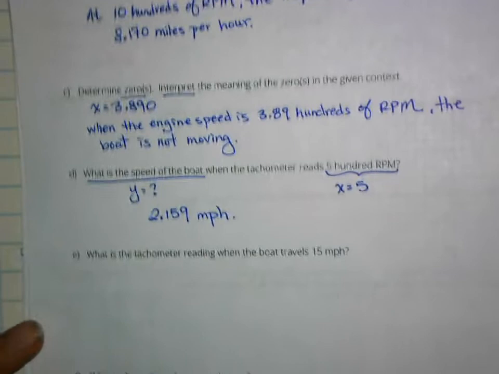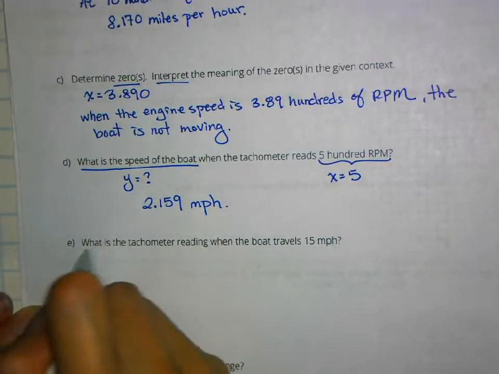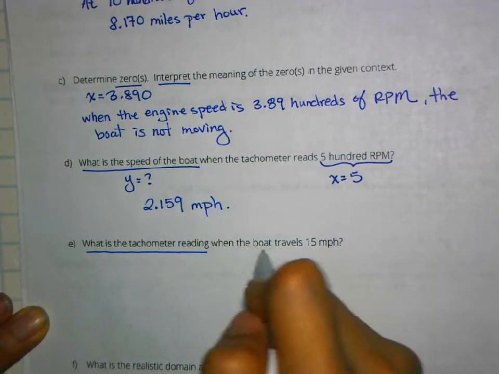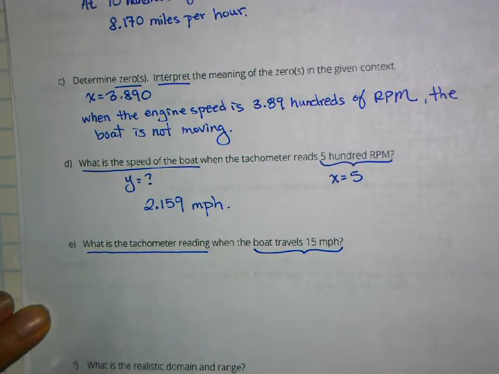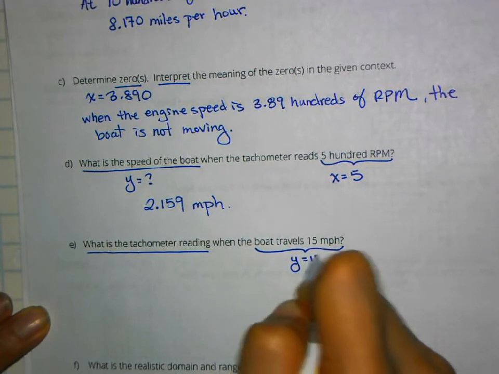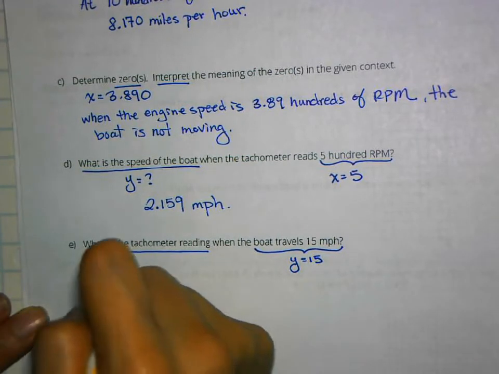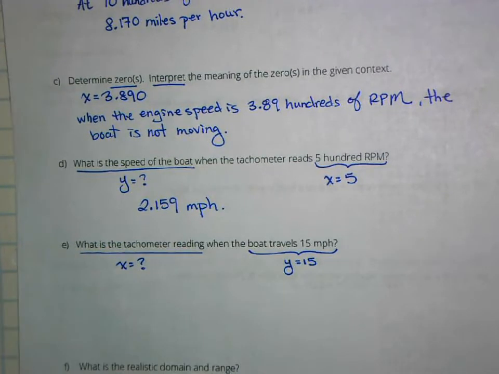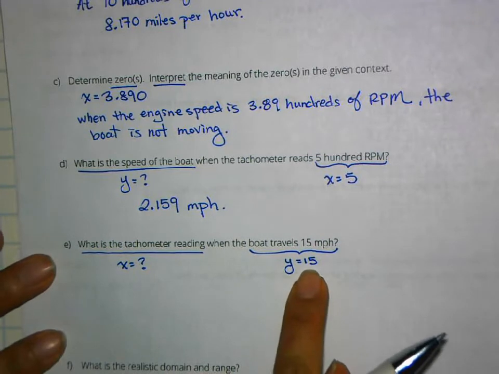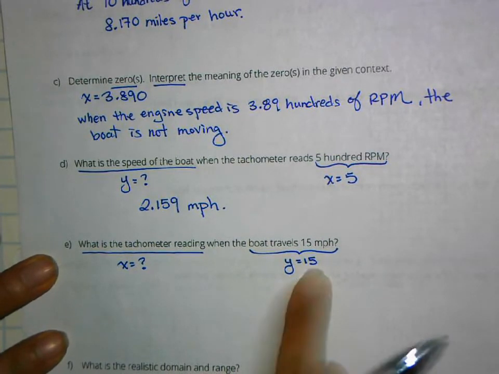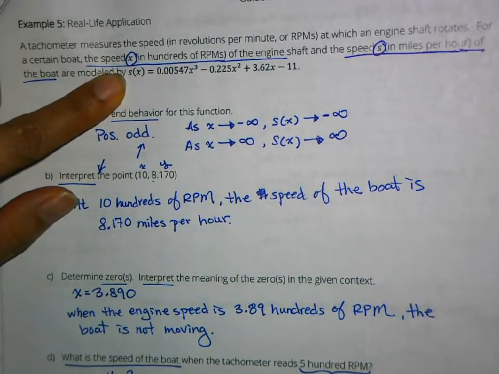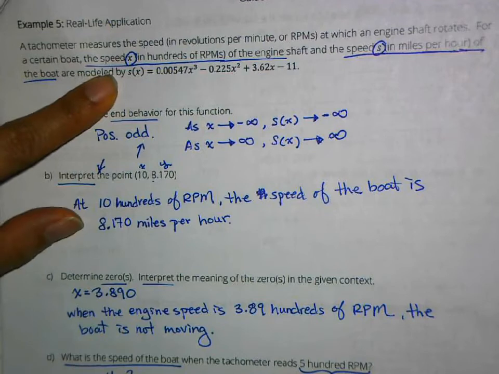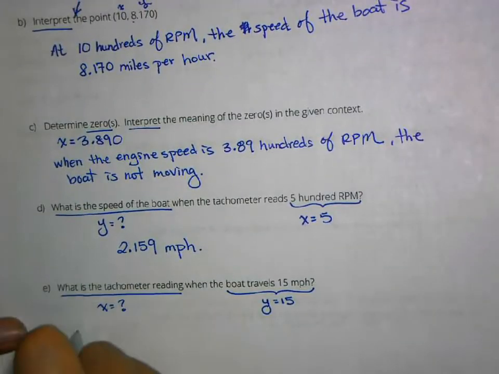All right, so next one. What is the tachometer reading when the boat travels 15 miles per hour? Well, that's my y. y equals 15 miles per hour. That means I'm asking, what's the x value? You want to say y equals 15, so that means when I'm looking at this function, the 15 goes in s of x. So really, this is what they're asking you.